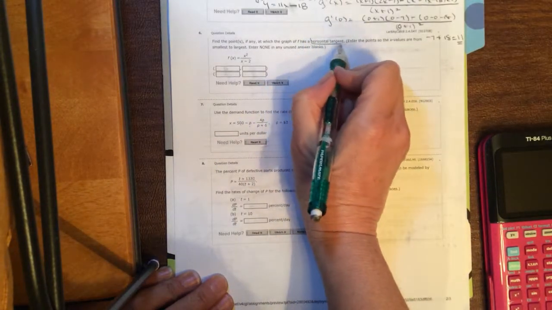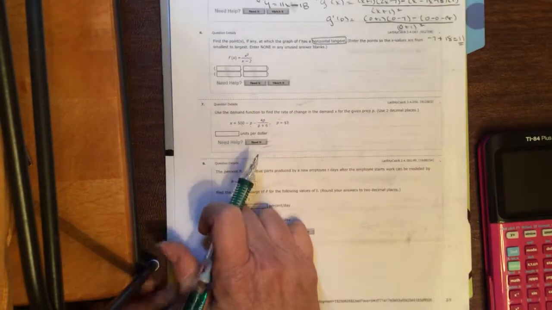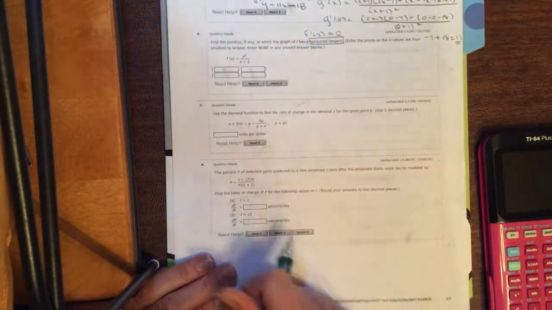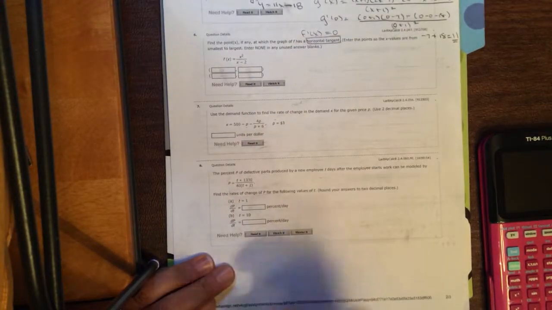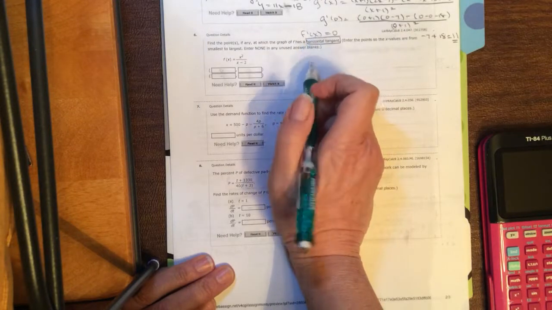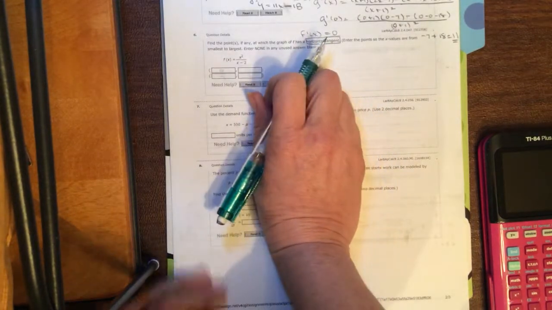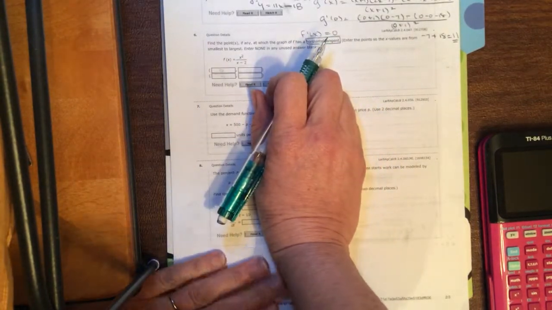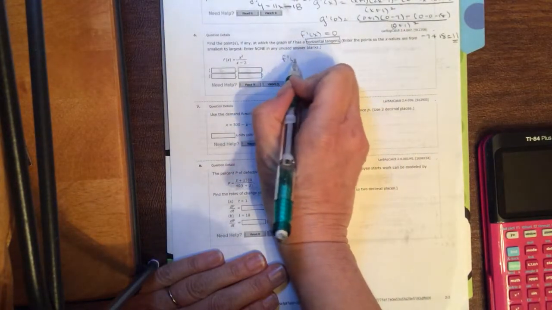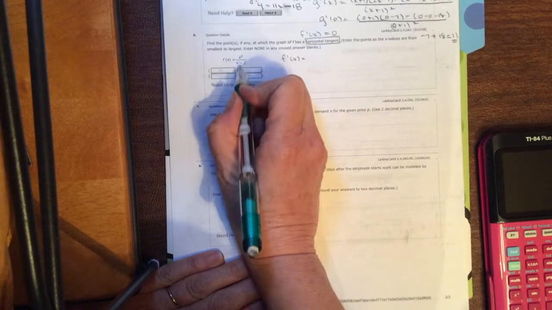Number 6 is one we did not get to in class. It's asking, where does the graph have horizontal tangents? And horizontal tangents are where the derivative is equal to 0. So I do need the derivative for this problem, but I'm not going to plug an x value in. I'm going to ask what x values make that derivative 0. So for my derivative, I need the quotient rule again. This is a quotient.